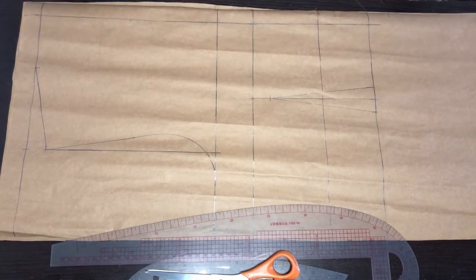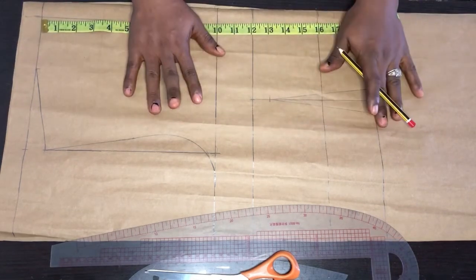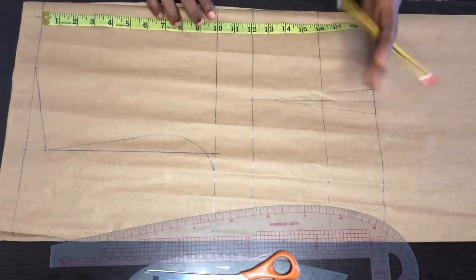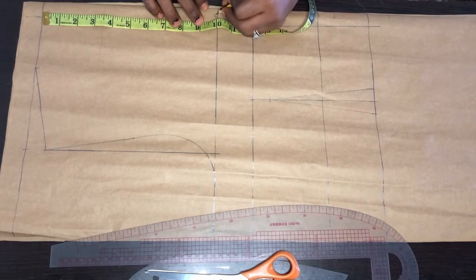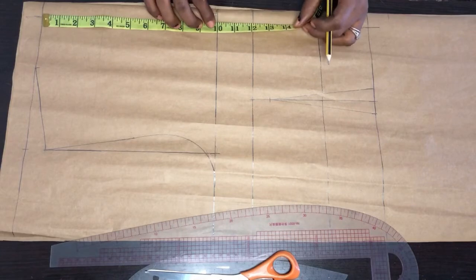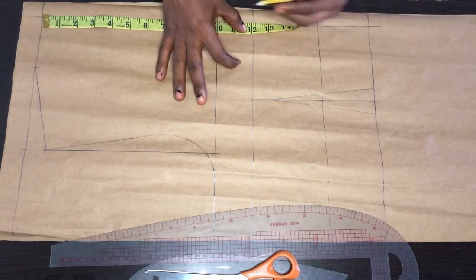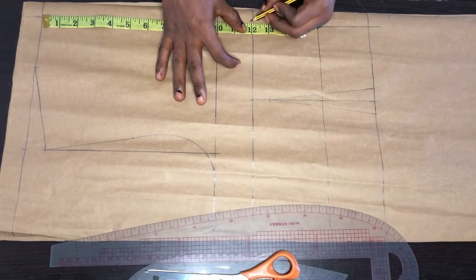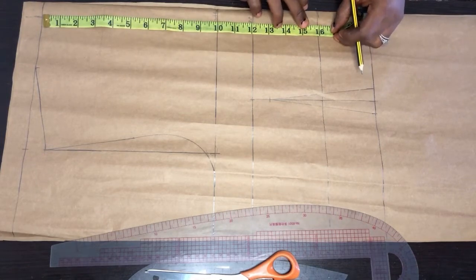Okay, on this basic bodice, this is my chest line. I use 10 inches for the chest line. I use 12 inches for the bust point. Then my under bust, I use 16 inches.